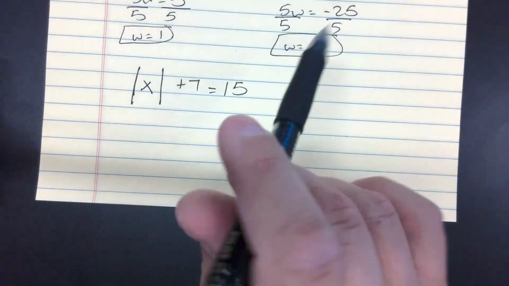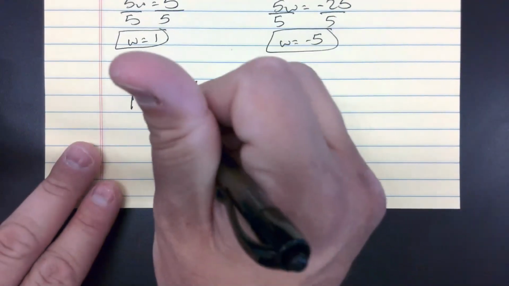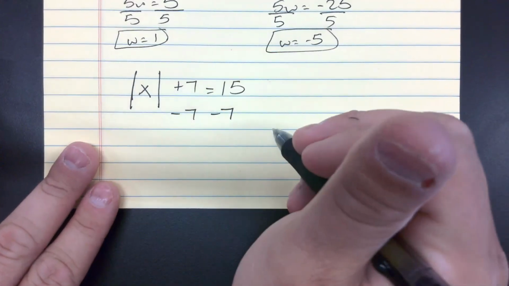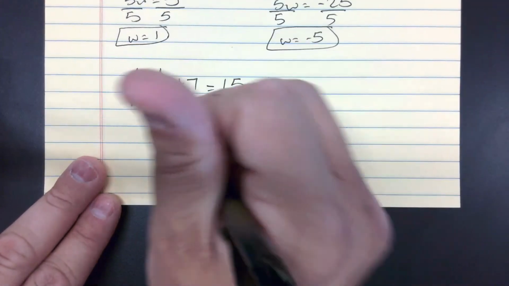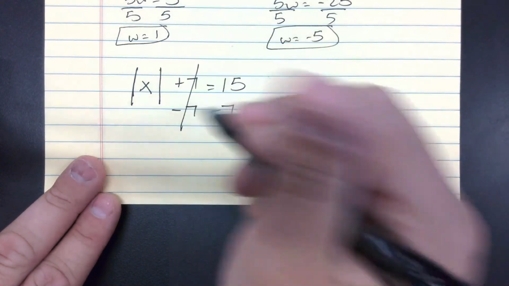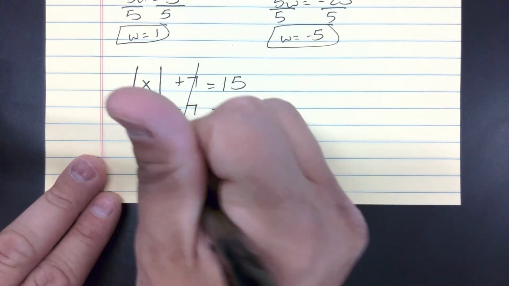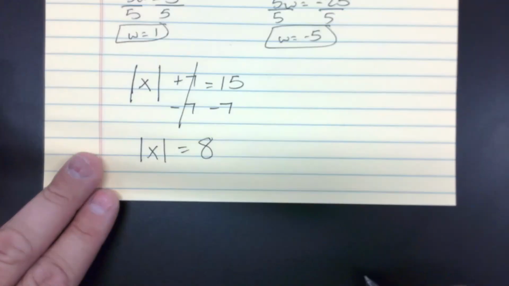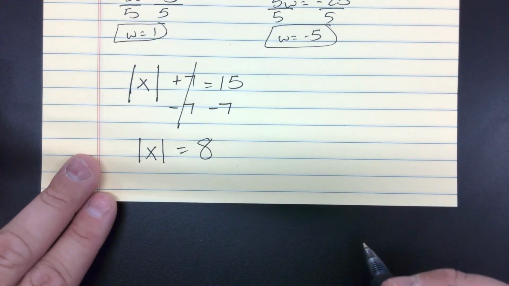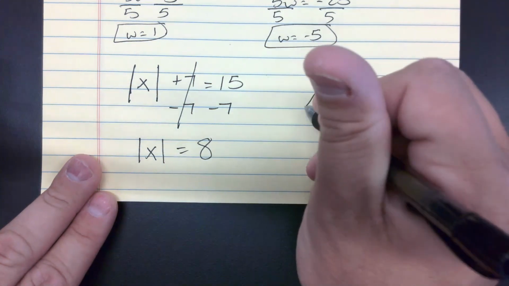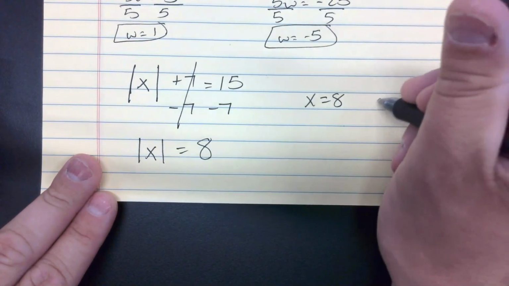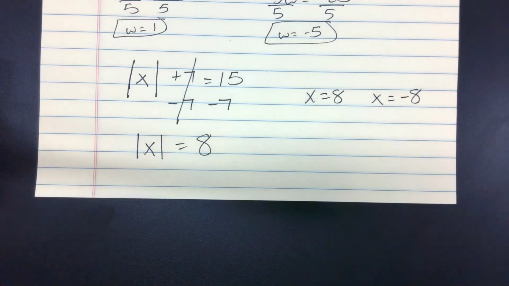So here, the absolute value is not alone. So yes, Dre, what would you do? No, because after this, the first thing we have to do is subtract 7, which then leaves us the absolute value of x equals 8. Now at that point, is the absolute value alone? If it is, you're going to go x equals 8 and x equals negative 8. Okay? So it doesn't matter which one it is. But as of right now, that's it. I think you guys can do the rest.